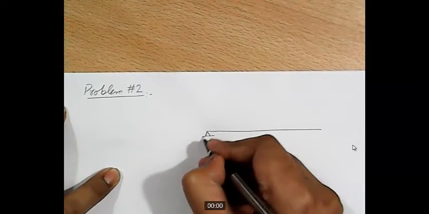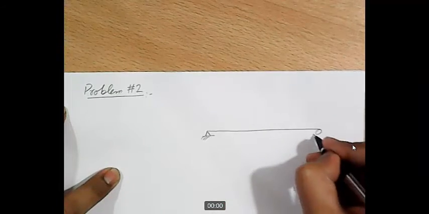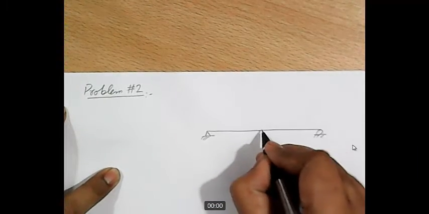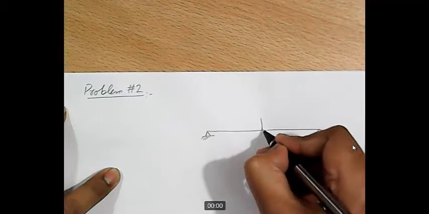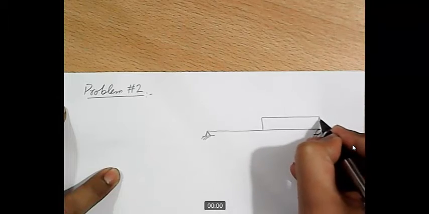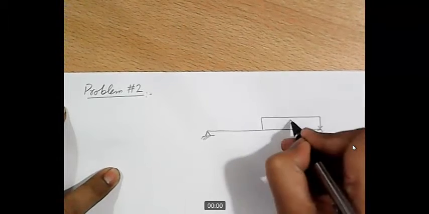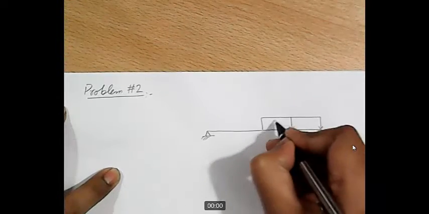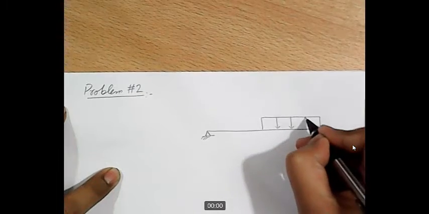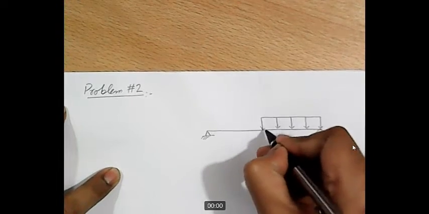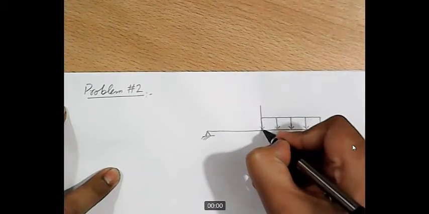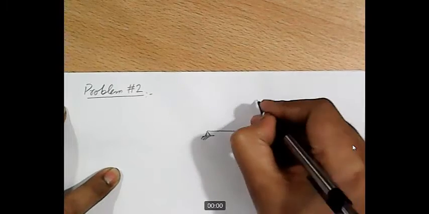Okay, so we have a simply supported beam that is subjected to a UDL and a point load.